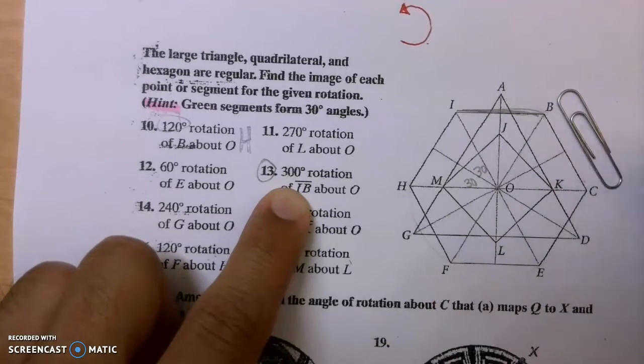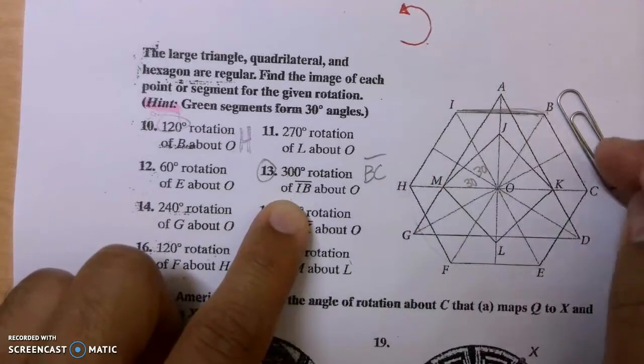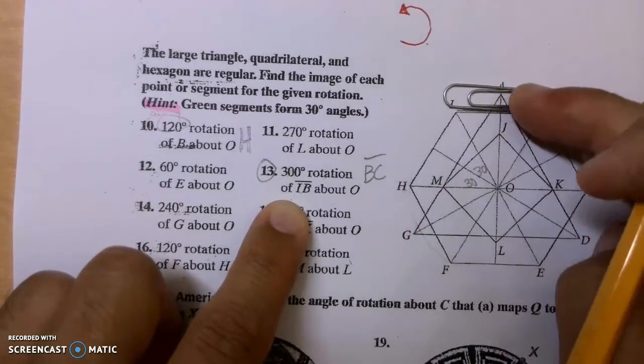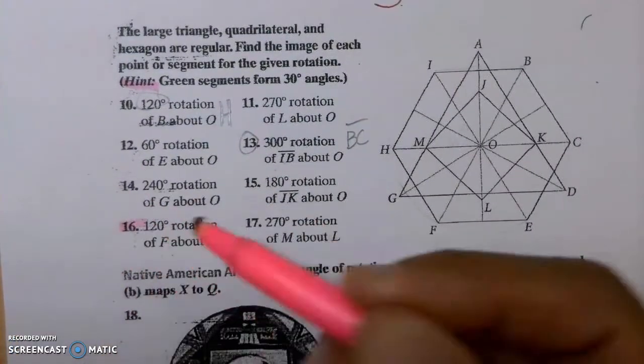So the answer would be right here where the paper clip is. 300 is B to C. And of course, if I went 360 degrees, I'd go right back to I to B here. That is number 13. All right, we're going to try number 16 here.